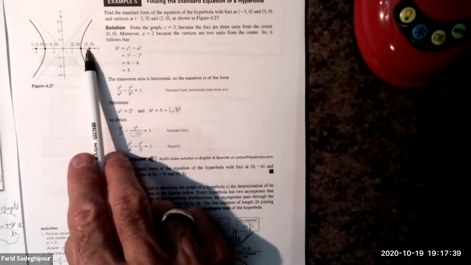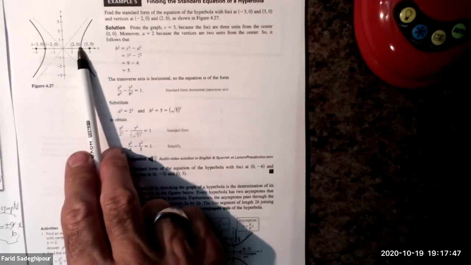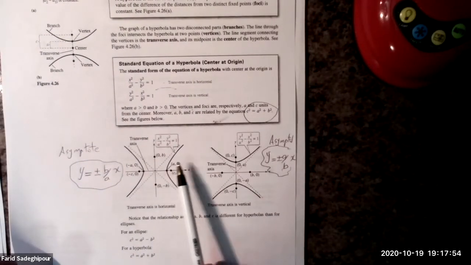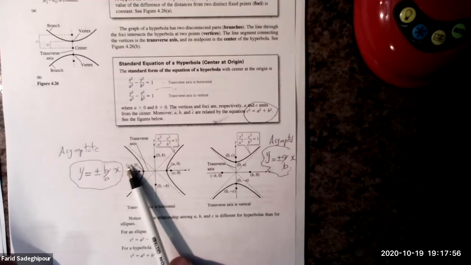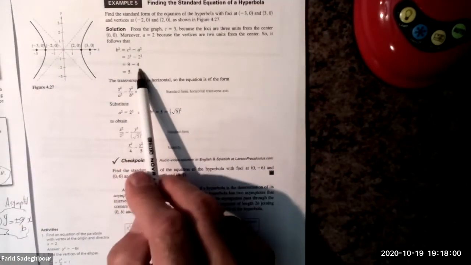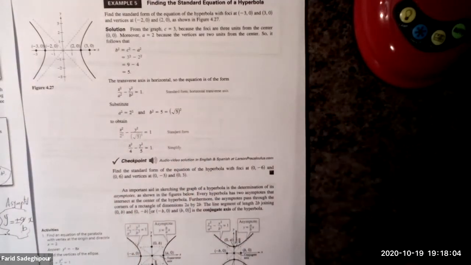From this graph, the value of c is 3, given, and the vertices are given. Vertices are (2, 0) and (-2, 0). So you understand here that the vertices give the a value. So a is 2. You have a is 2, c is 3, that gives you b. You have b, you put it into the equation.